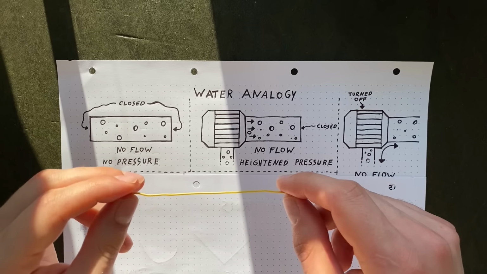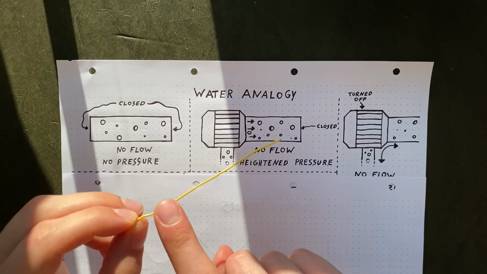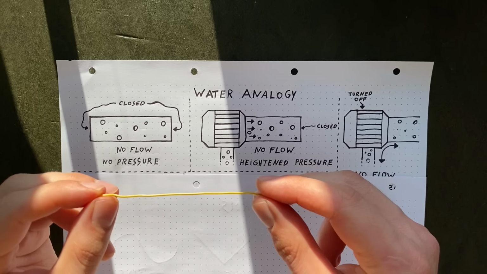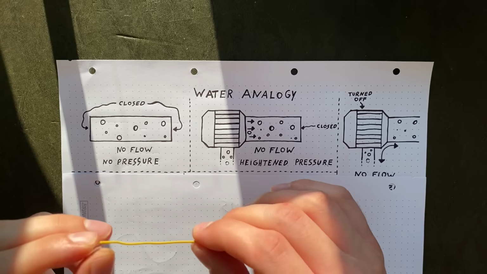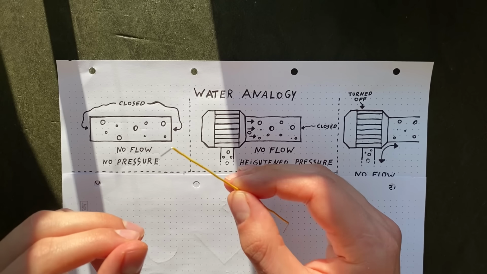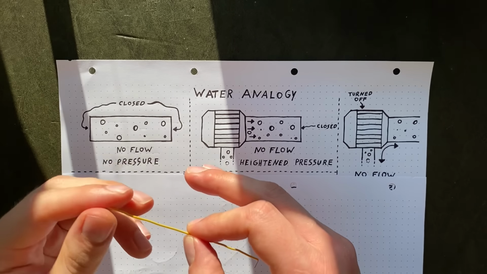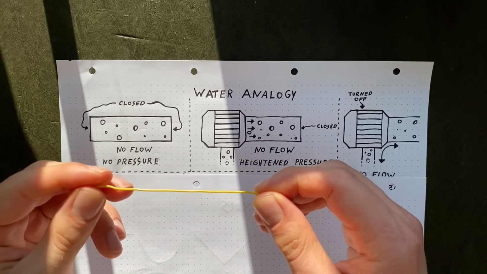This situation is comparable to what's happening inside this piece of wire at the moment. Since there is nothing pushing electricity into it, there is neither a current nor a voltage, with the current being movement while the voltage would be pressure.